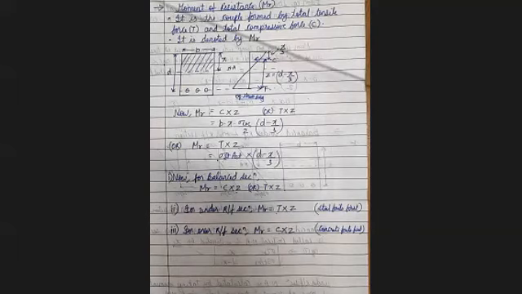So as we have already seen in the first lecture, I have told you that there are a total of 3 types of problems. This is the first chapter we are doing, that is singly reinforced section. So in this we have 3 types of problems. First is to find out the moment of resistance. The second type is to find out the stresses in the section, and the third type is to design the section.